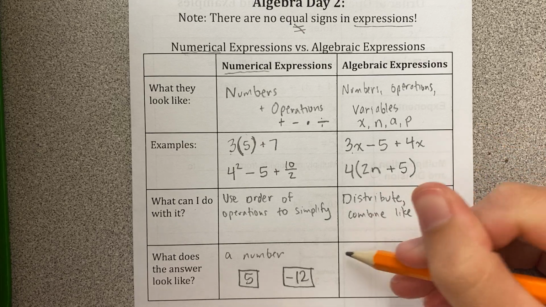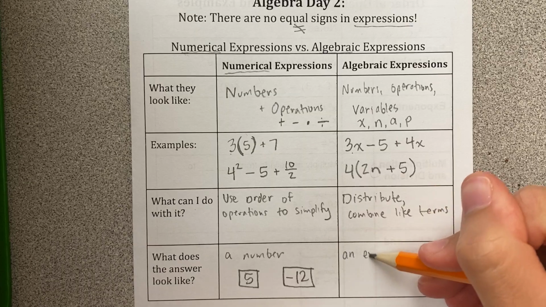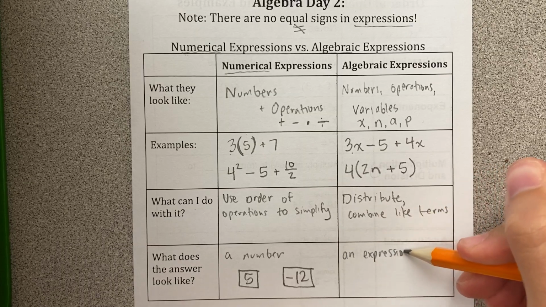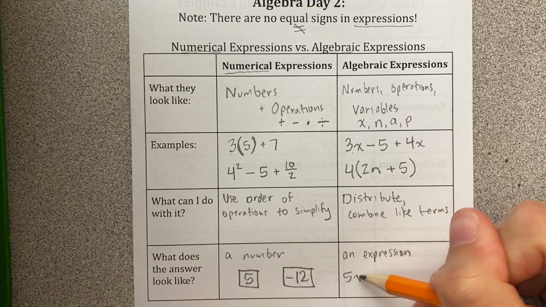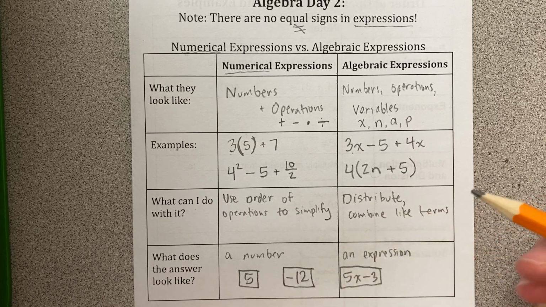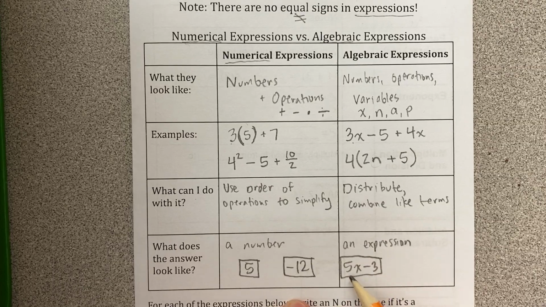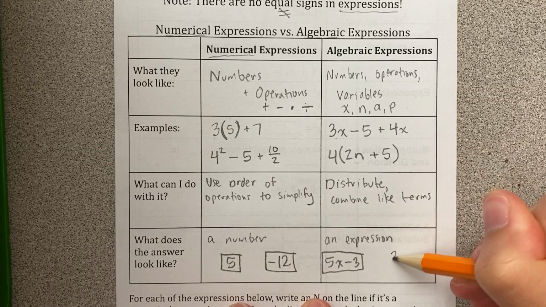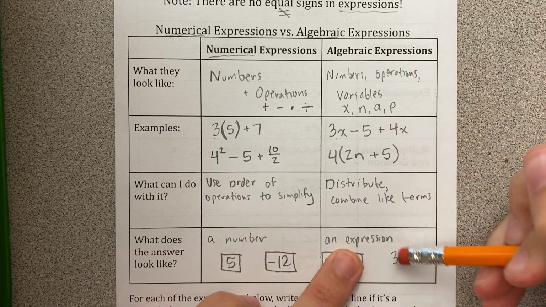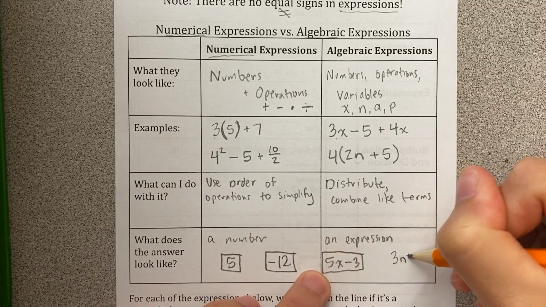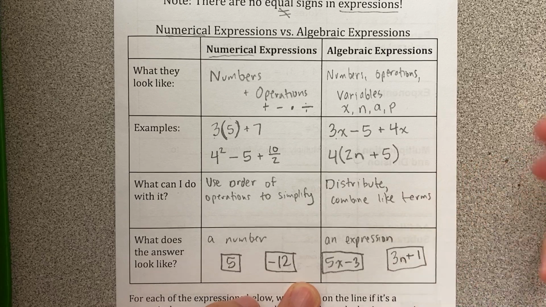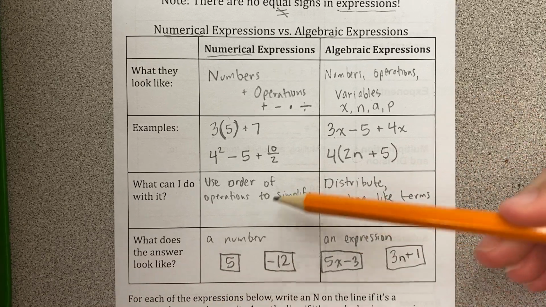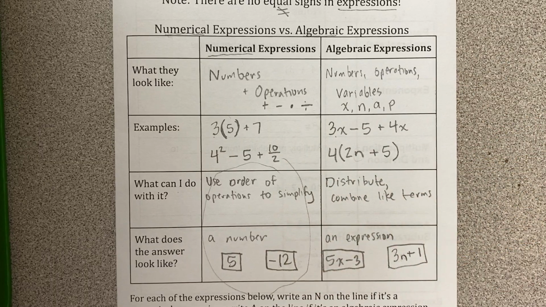But here, the answer looks like an expression. It's still going to be an expression. It might be like this: 5x minus 3 might be the answer, because there's nothing more I can do here. I can't just do 5 minus 3. This is like 5 monkeys minus 3 elephants. That doesn't make any sense. I can't actually combine those because these are x's and these aren't. The expression might look like this. And here, let's use a different variable, it doesn't really matter what the variable is. But these are common ways that our answer might look when there's a variable involved. But this is the topic that we're going to focus on right now.